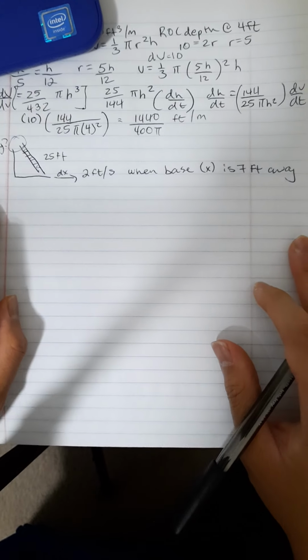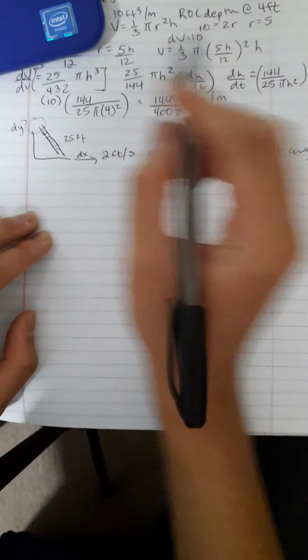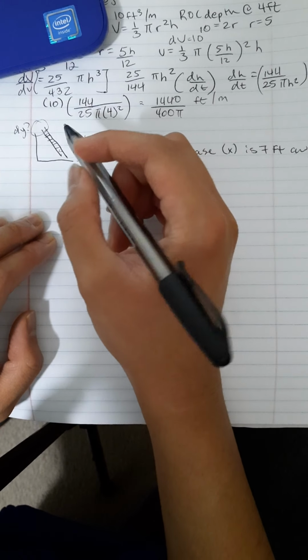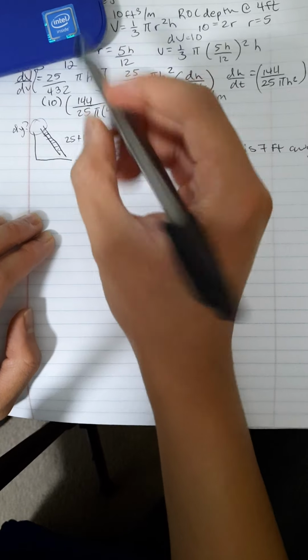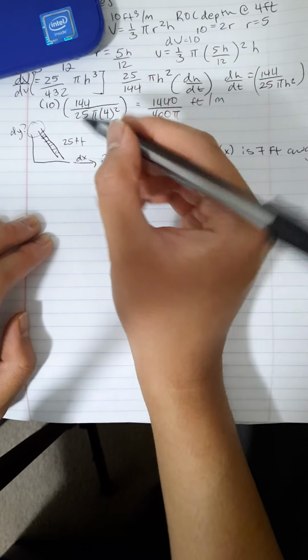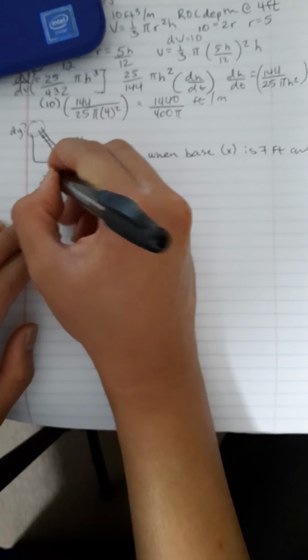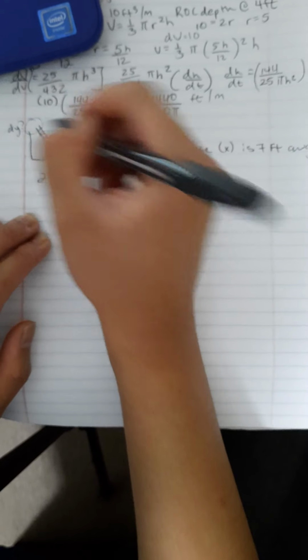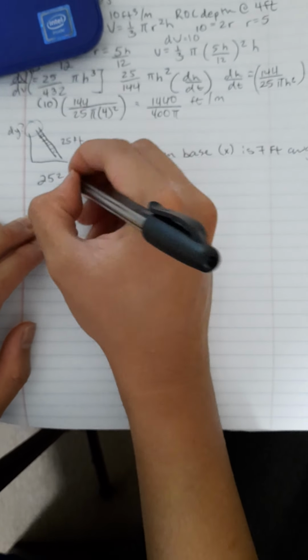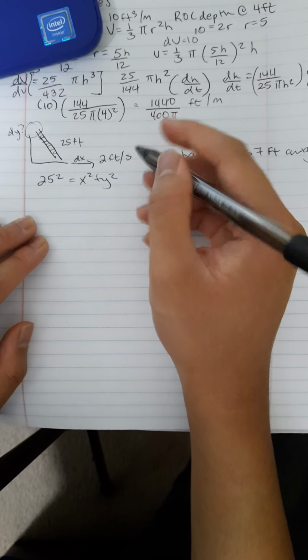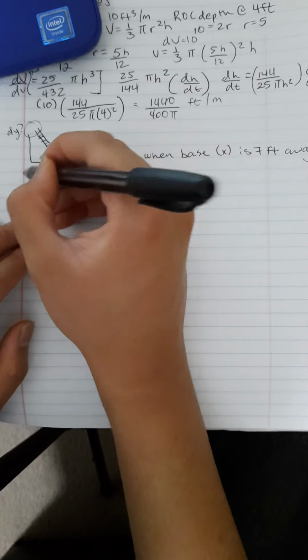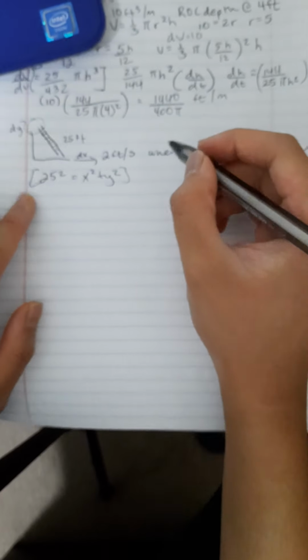Okay, let me just show that like that. Sorry that the camera got cut off there. So look at this. We have a triangle, which should be our first point of note. So we could do 25 squared. We need to find out these other sides. 25 squared equals x squared plus y squared. And we're going to take our derivative of this.